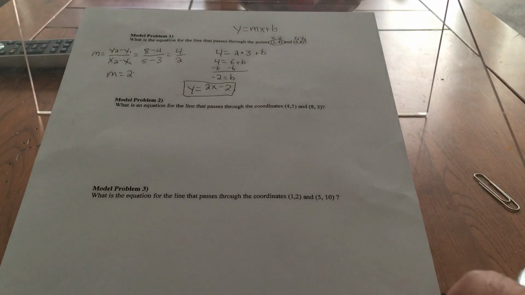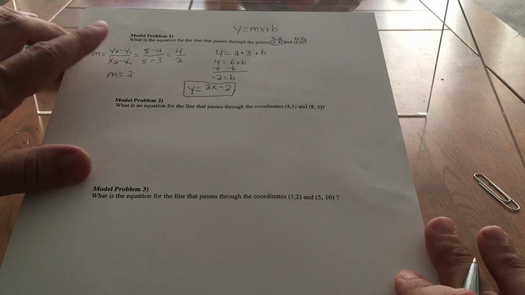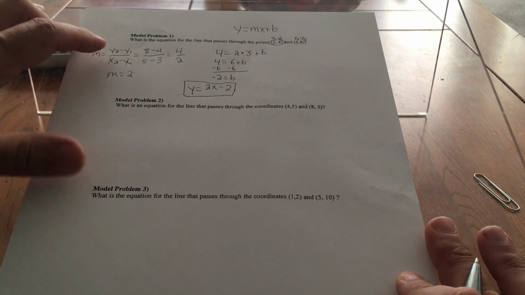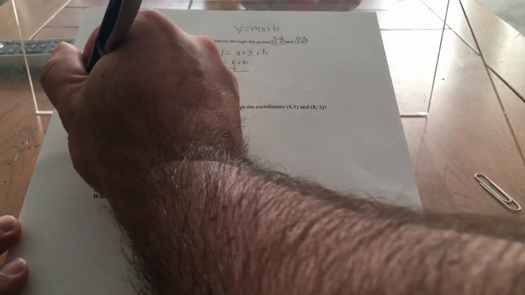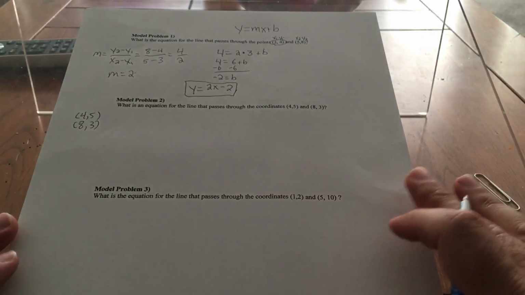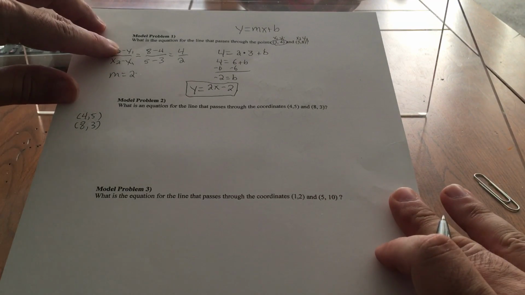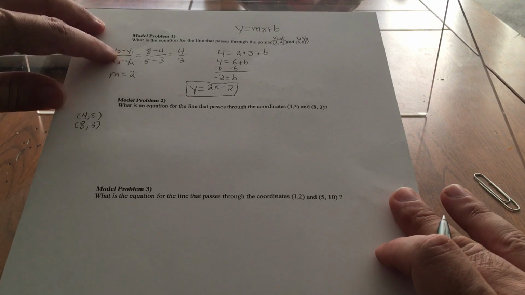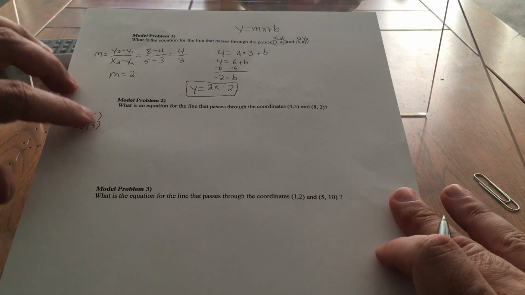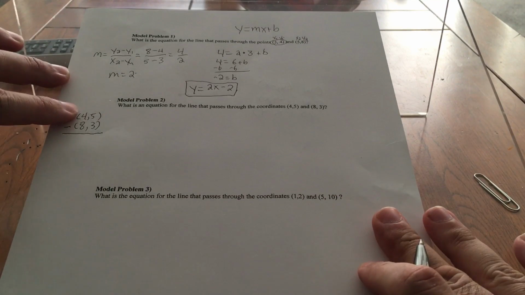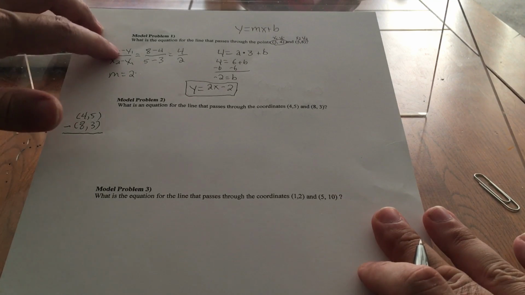Now in the second problem, let me do another example with you before I have you try one. There's an easier way to go about finding the slope if you don't like to use the formula. The easy way to find the slope is to take the coordinates and line them up. So we've got (4, 5), and then we're going to have the coordinate (8, 3). Now look at what we've done. Up here in the formula, we're subtracting the points from each other: y2 minus y1, x2 minus x1. So what we can do is basically take one point and subtract it from the other coordinate point. That's all we did up here in the formula.